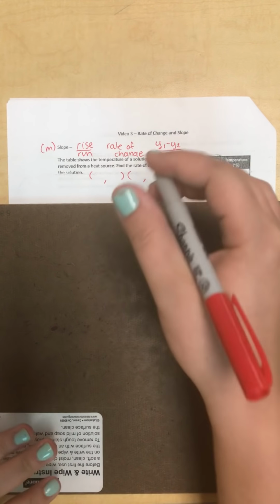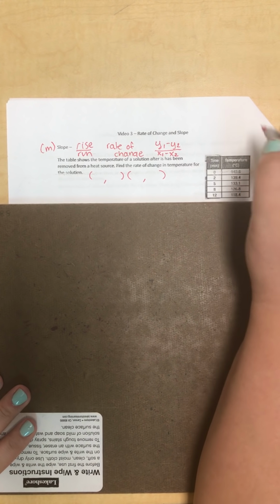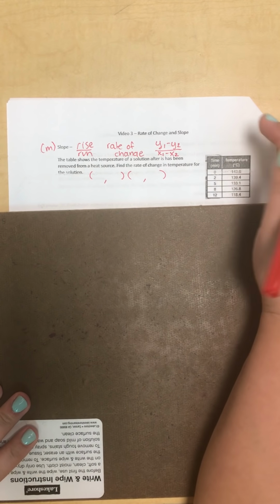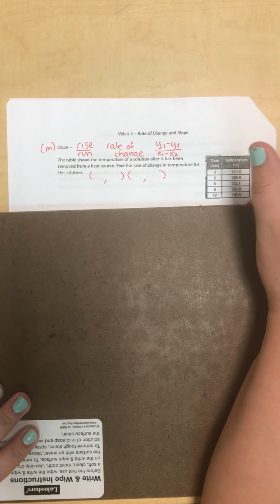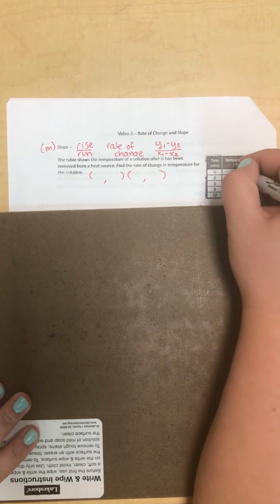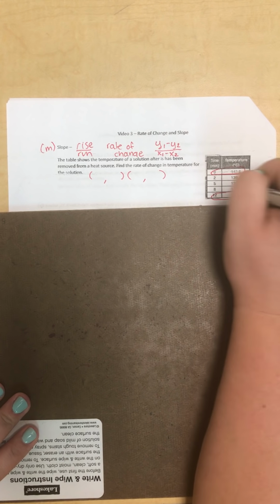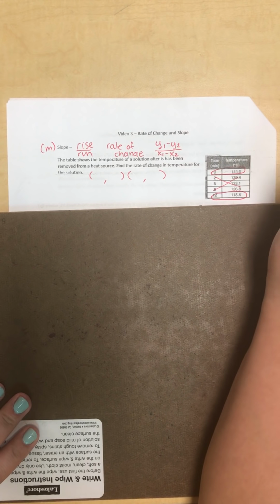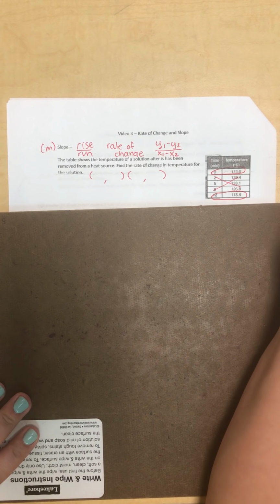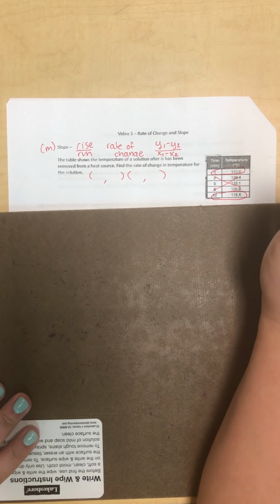All right, so first one, the table shows the temperature of a solution after it's been removed from the heat source. Find the rate of change in temperature for the solution. When we have a table of values like this, we can actually pick any ones that we want. I typically pick the first and the last and don't worry about the in-between, because that gives us a good idea of the rate of change.